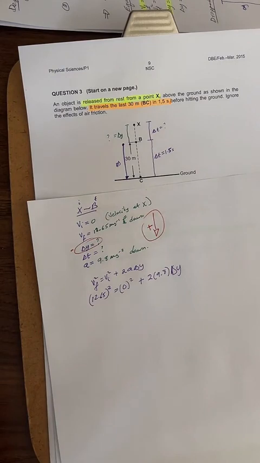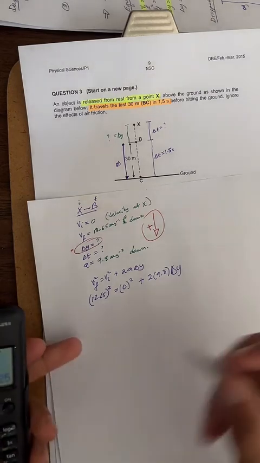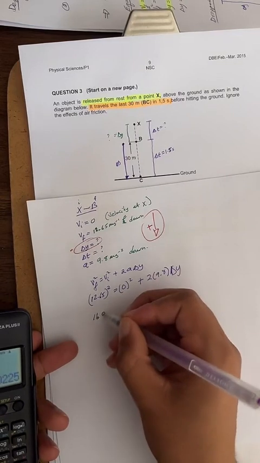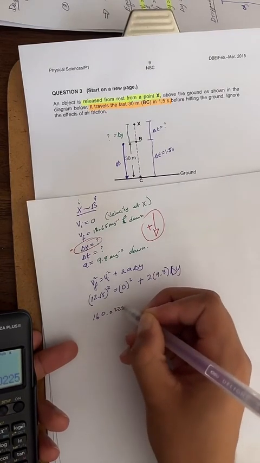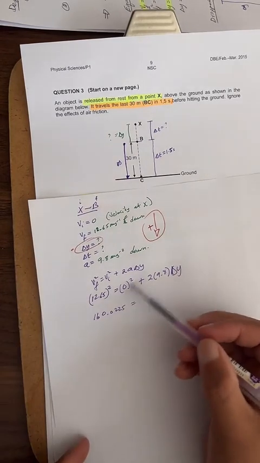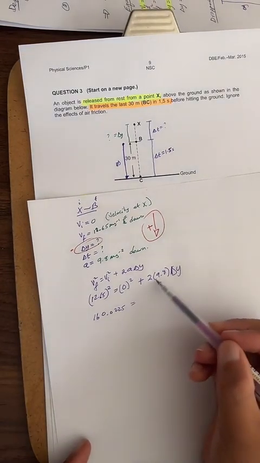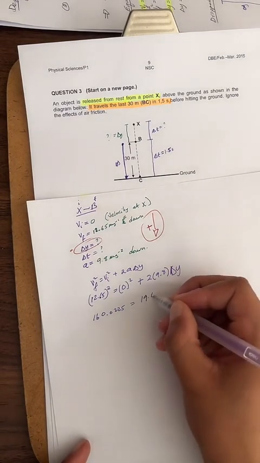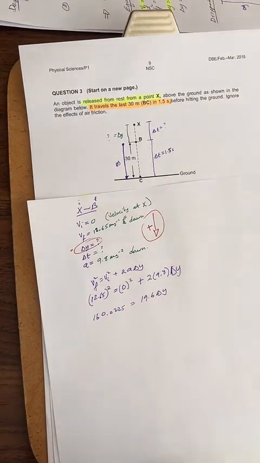So we have 12.65 squared. This gives a very big number, but let's write it down. I'm doing it step by step. 160.0225 equals... 0 squared is 0, it disappears. Then this one goes away. Now I'll multiply 2 by 9.8, that will give me 19.6 delta y.